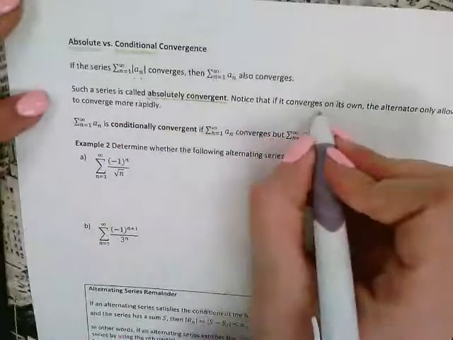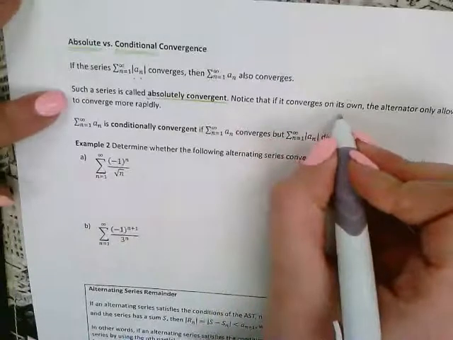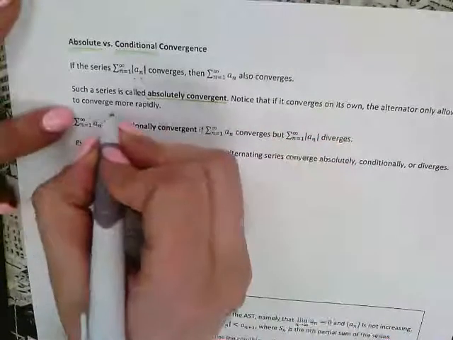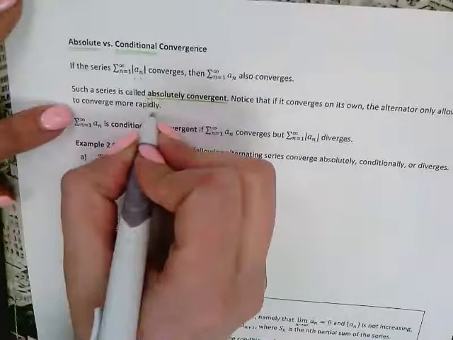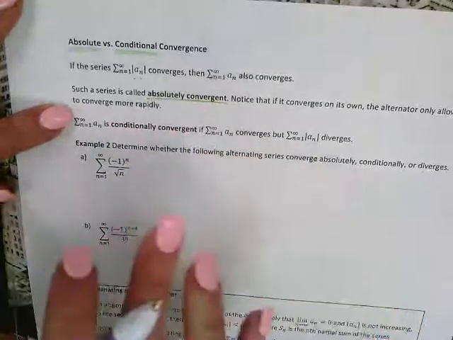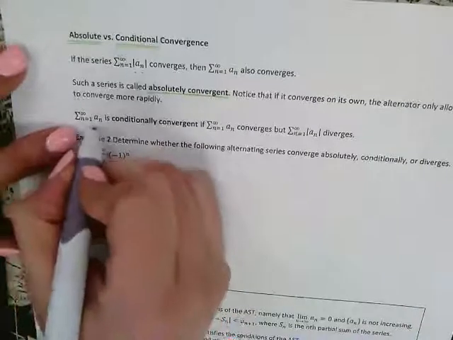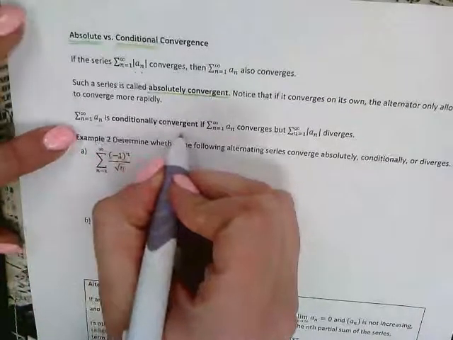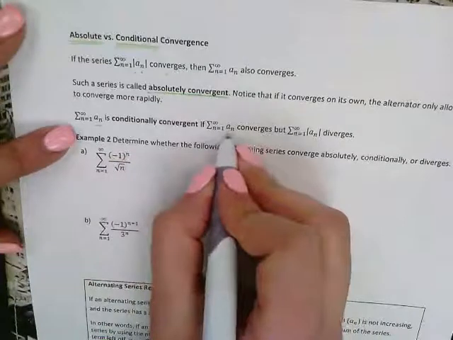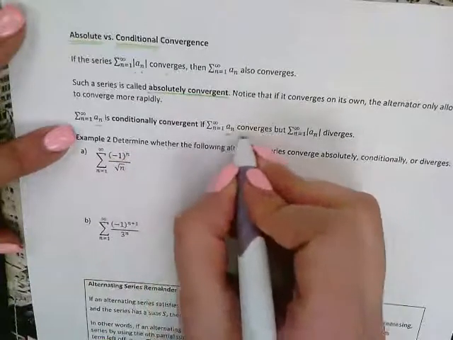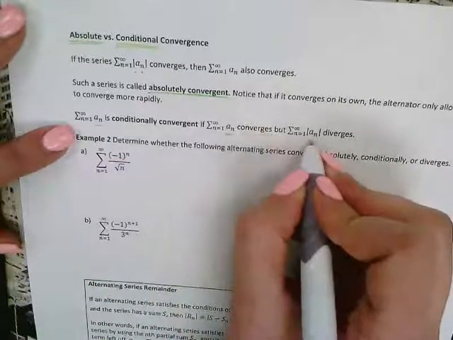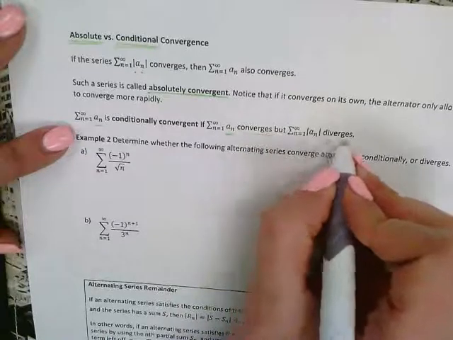Notice that if it converges on its own, the alternator only allows it to converge more rapidly. Okay, and I'll explain what this means in just a second. Now, if the series is conditionally convergent, then the series with the alternator converges, but the series with the absolute values diverges.